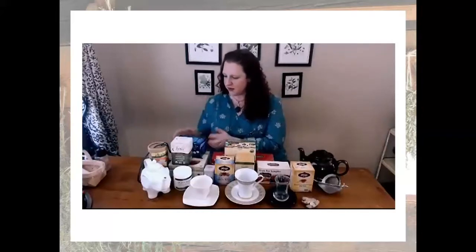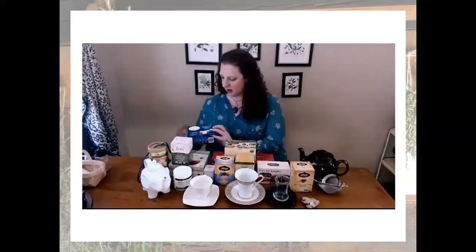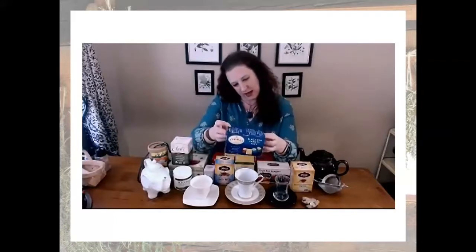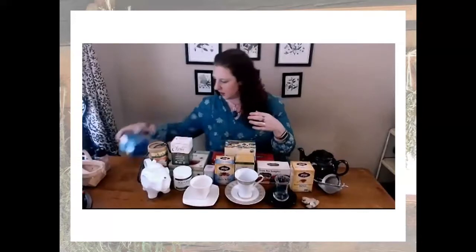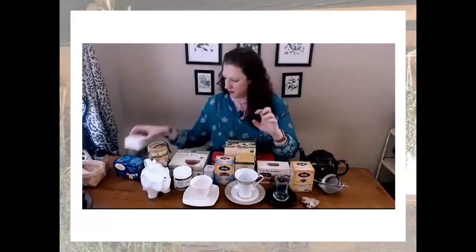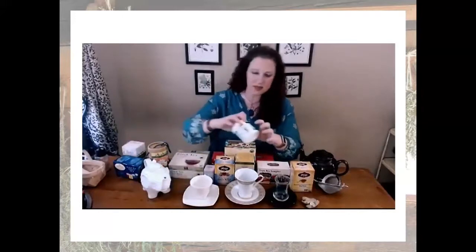I have a few different types here. I have a few black teas. This is black tea with English breakfast tea, Earl Grey, Lady Grey, and Irish breakfast tea. And these are black teas, and they usually have some type of flavoring added to them, orange or bergamot, depending on what they are.